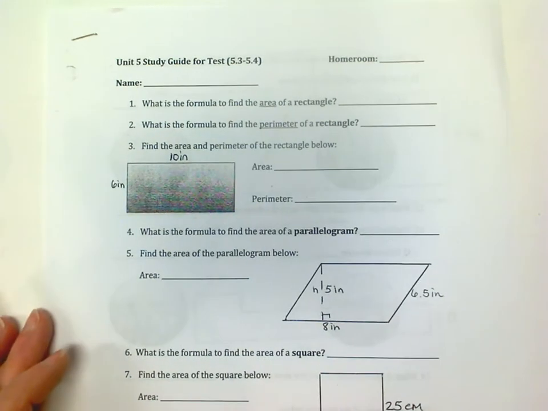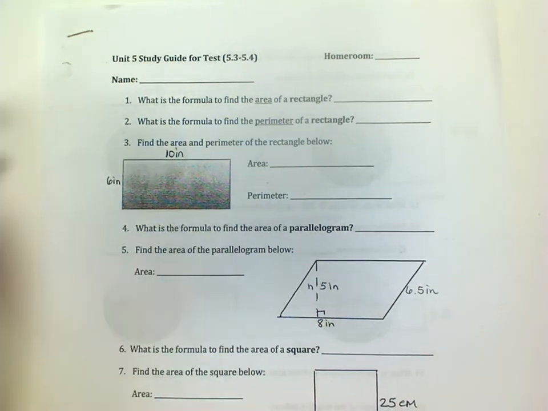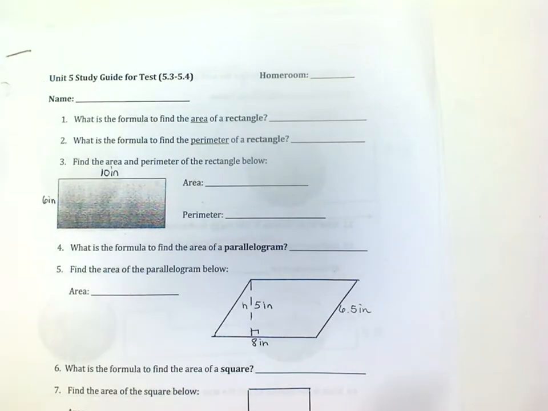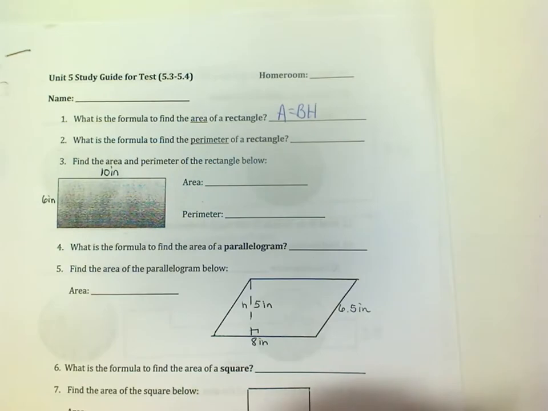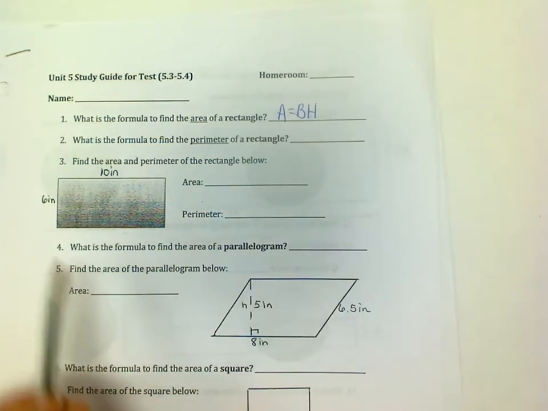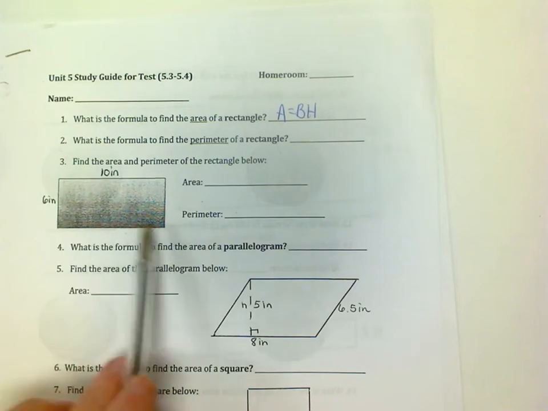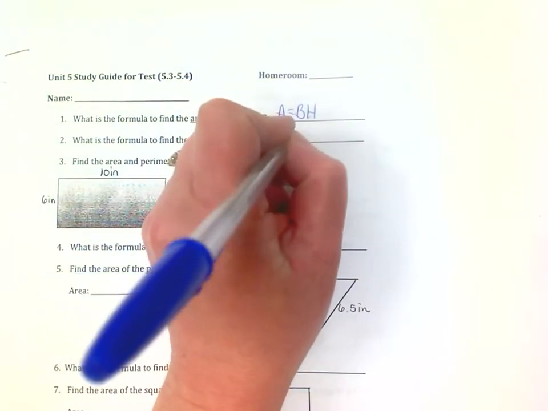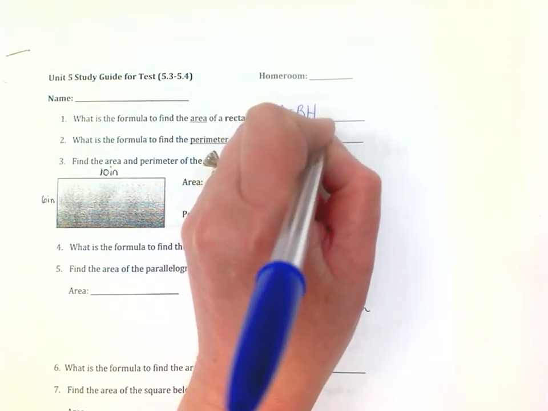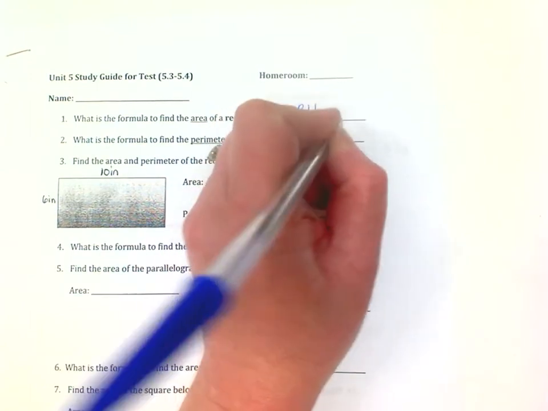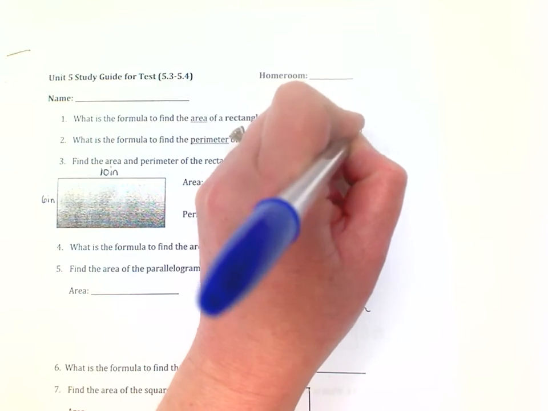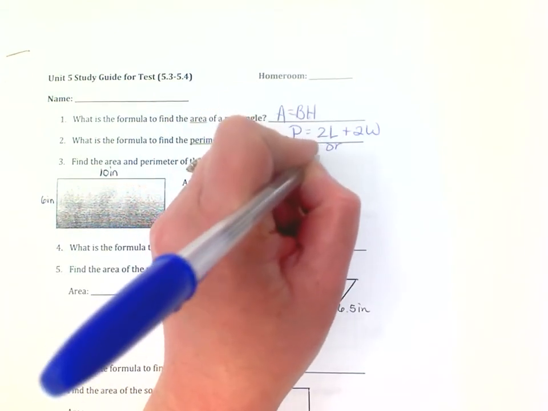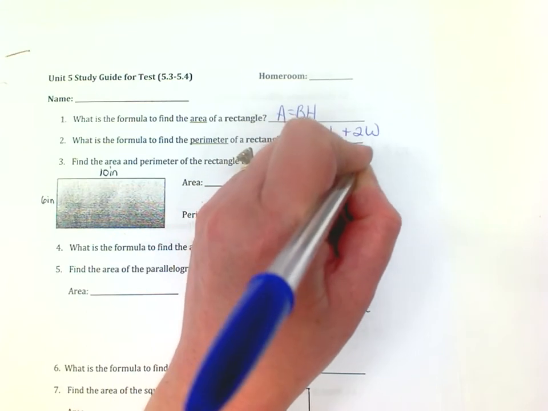Okay, this is a study guide for test 5.3, 5.4. The first two questions, you'll need to know the formula to find the area of a rectangle, which is area equals base times height, and the perimeter of a rectangle, since that's the distance around, we have two lengths and two widths, so it would be P equals 2L, or you could use base and height, that doesn't matter, plus 2W, or like I said, 2B plus 2H.